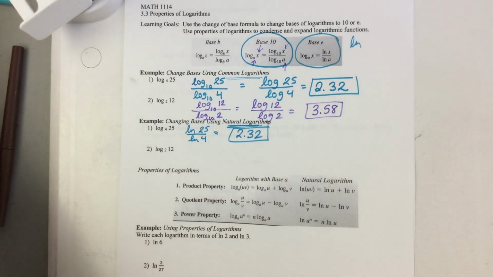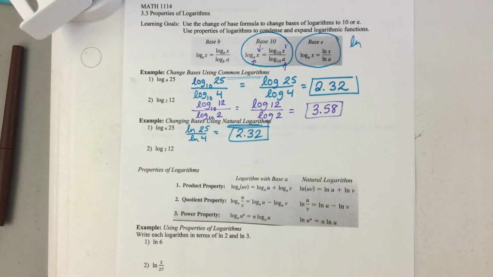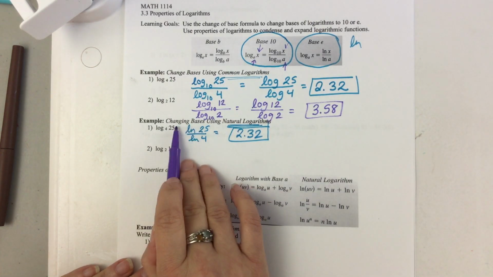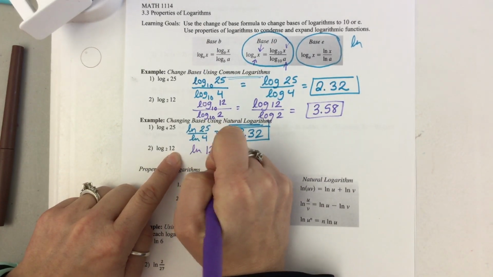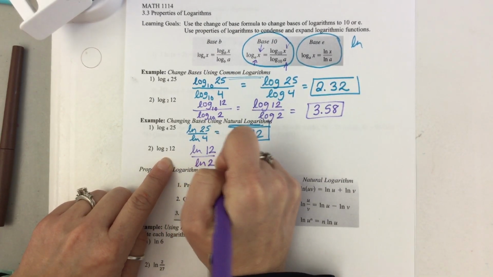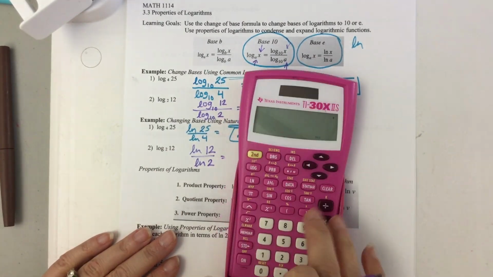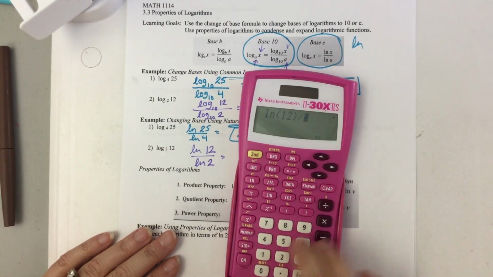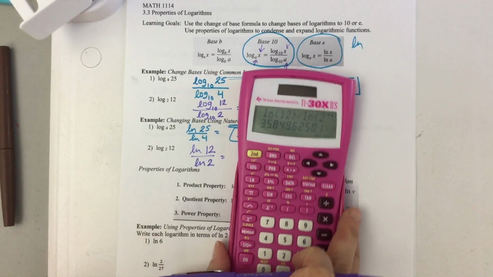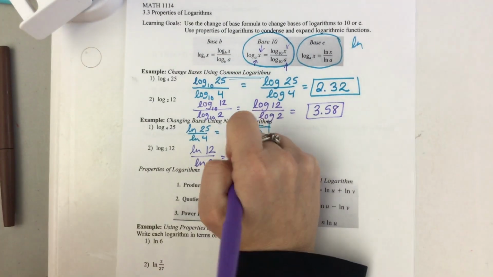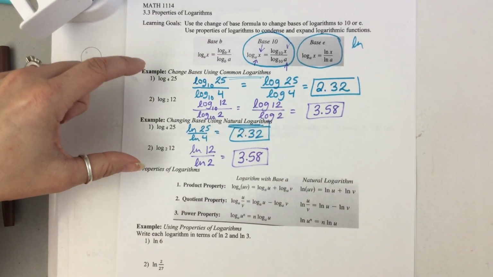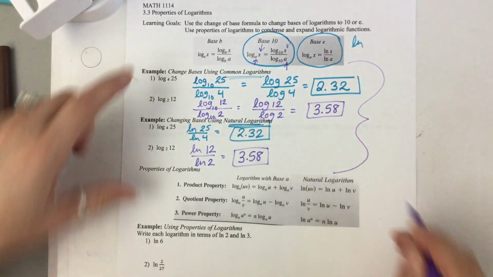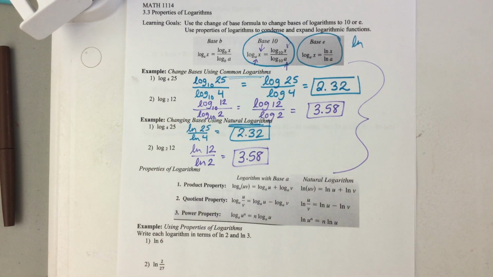Let's try it with the other example. I cannot put this into the calculator. They want me to do the change of base formula, which means write it as a fraction, with natural logs. So it's the natural log of 12 over the natural log of the base, which is 2. You can enter that into the calculator. Natural log of 12 divided by natural log of 2. Again, if I round it to the 100th, I get 3.58. So this is the change of base formula. What it allows you to do is enter things into the calculator that otherwise you would not have been able to do.